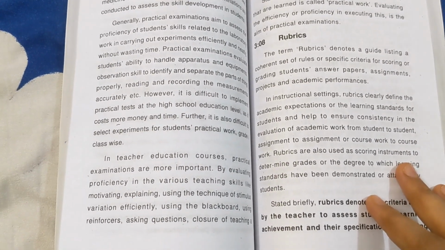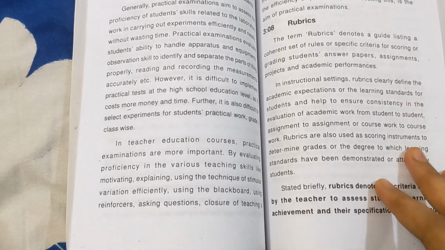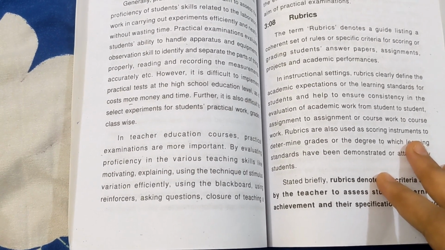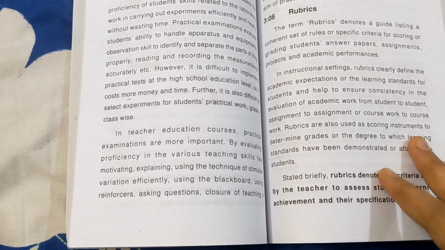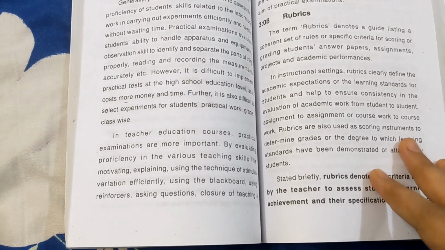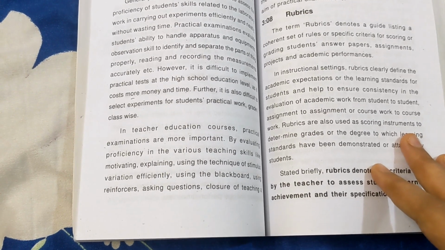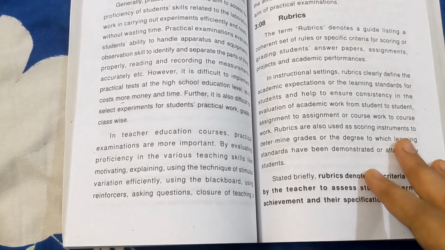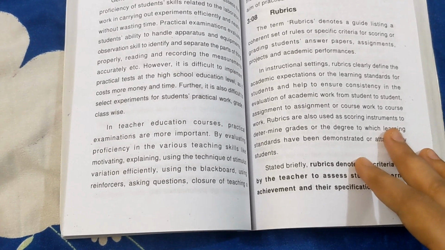So anything can be taken as internals. It can be a written test, it can be a seminar, it can be an enactment of some topic, a play, a skit. Next, it can be a debate, it can be an assignment, it can be a project, it can be anything. It is up to the teacher. The teacher will split and give the work according to the marks to the students. So based on the students' performance, they will be getting their internal score.